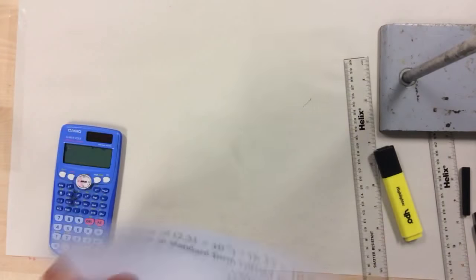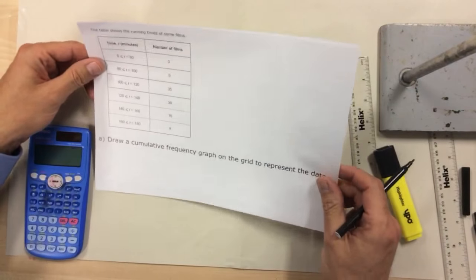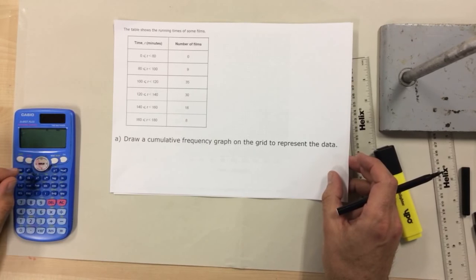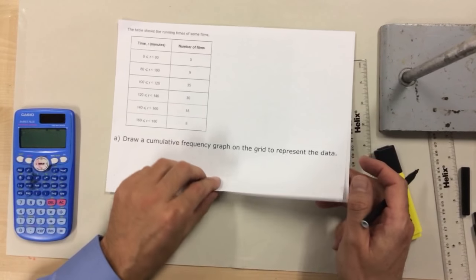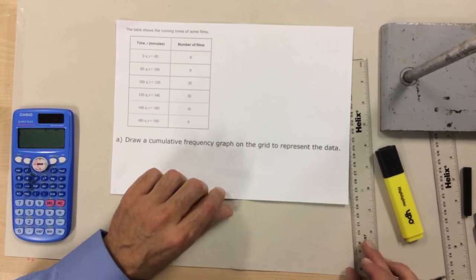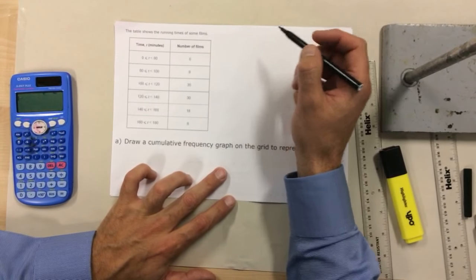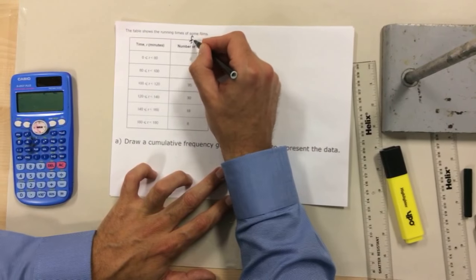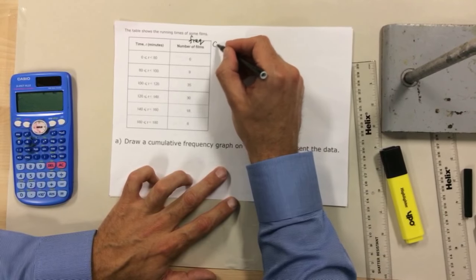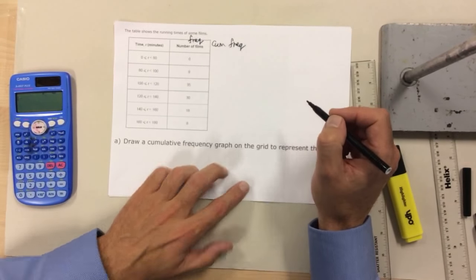Okay, so next question, we've got a cumulative frequency question. And with this question, we've also got the grid. We're given the grid to draw our graph on there as well. Cumulative frequency. In this question then, our frequency is the number of films there, and if we want cumulative frequency, well, we better have a cumulative frequency column, which I've abbreviated there, cumulative frequency.